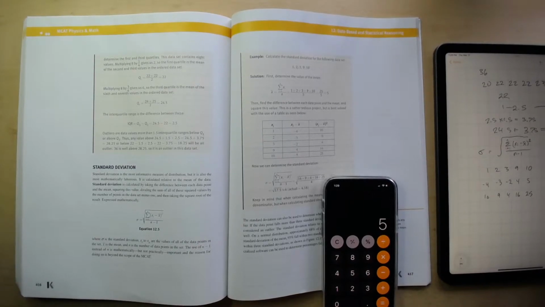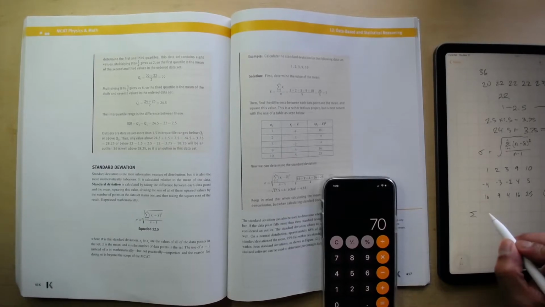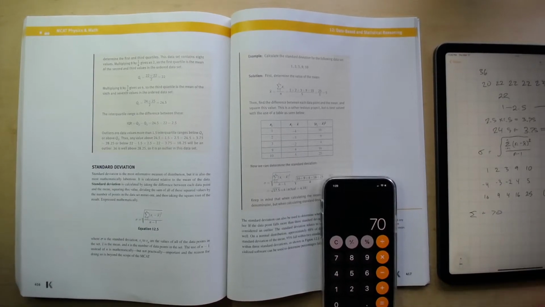So should I mark down what we're doing here? This is xi minus x. This is xi minus x squared. Now the sum of all those is 16 plus 9 plus 4 plus 16 plus 25 is 70. Divided by 4, since n minus 1 is 4.